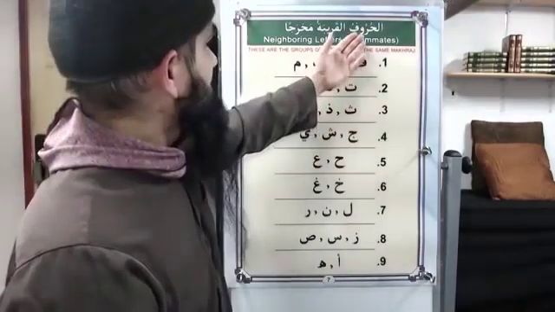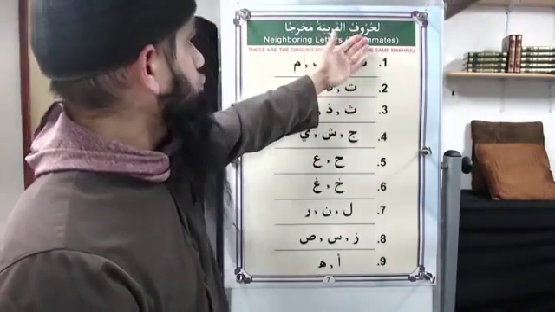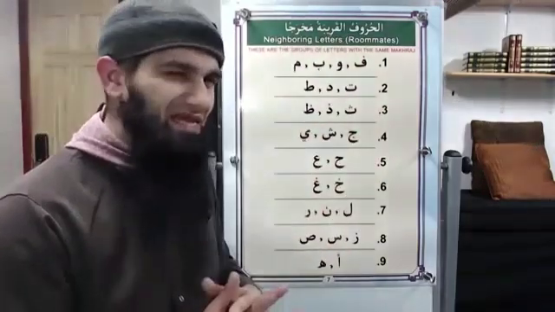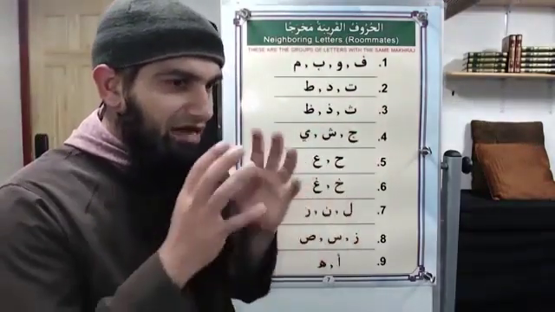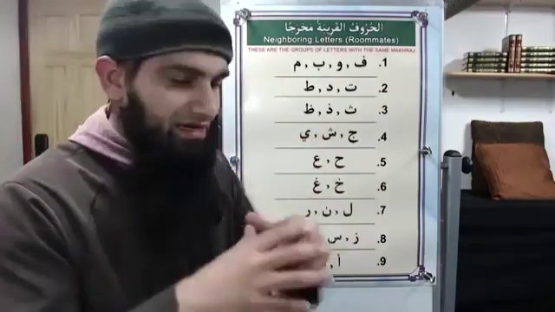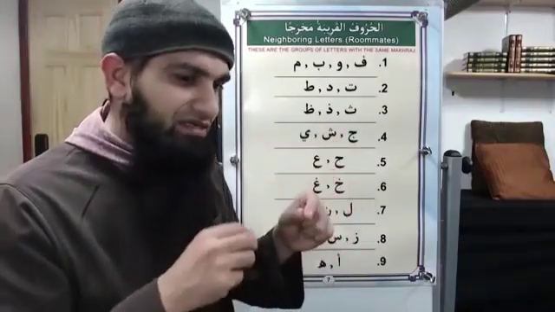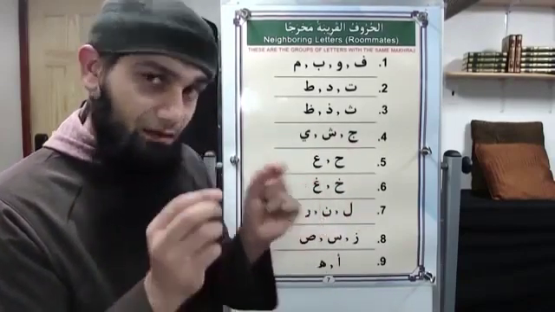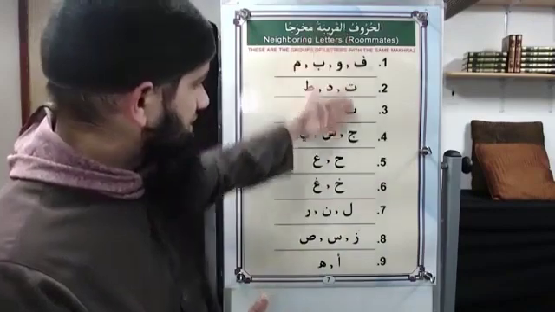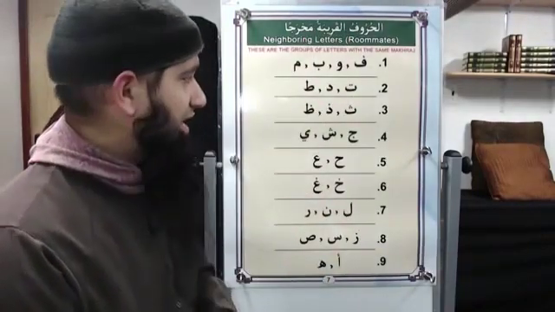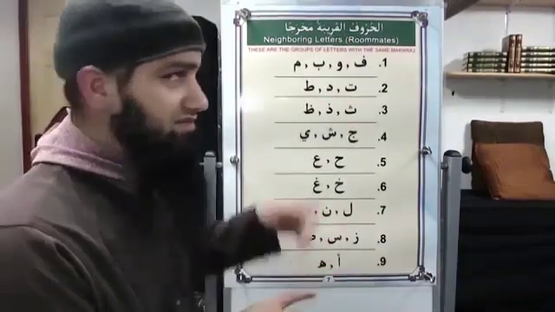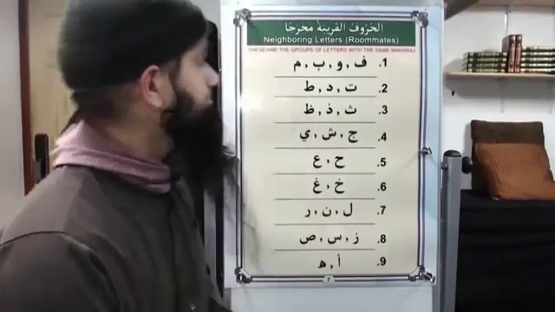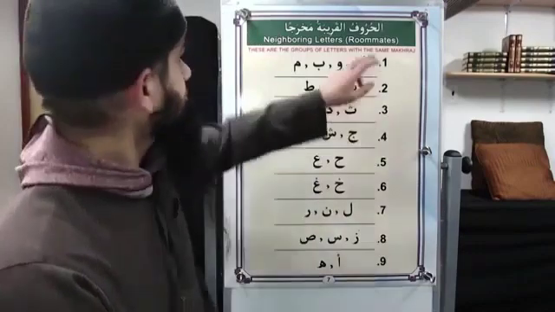As you can see, the lesson's title is Al-Huruf Al-Qaribatu Makhrajan, neighboring letters, roommates. What does that mean? That means letters that come from the same place, right? They share the same place, but there are some things that make them slightly different from other letters. So there are 9 groups of letters that come from similar places. Let's cover them inshallah. Bismillahir Rahmanir Rahim.